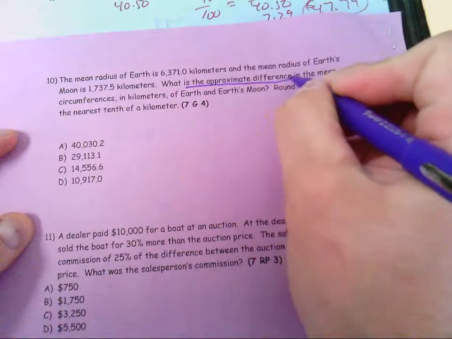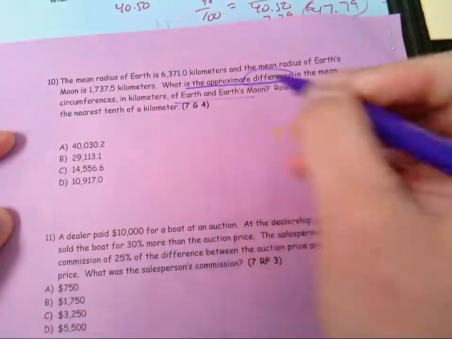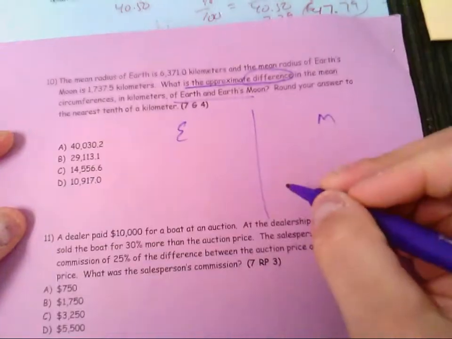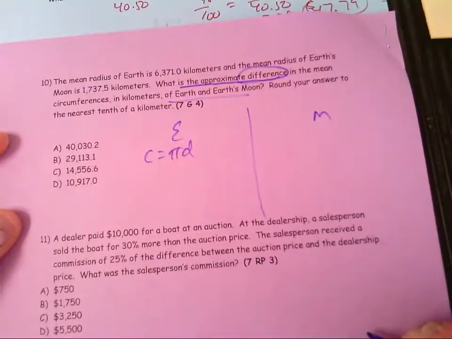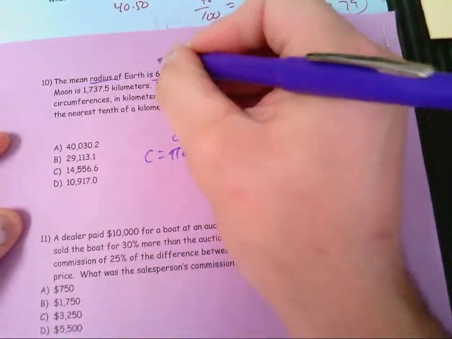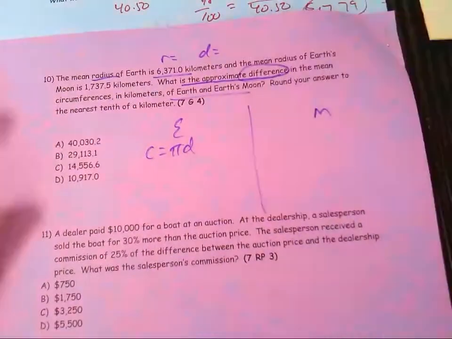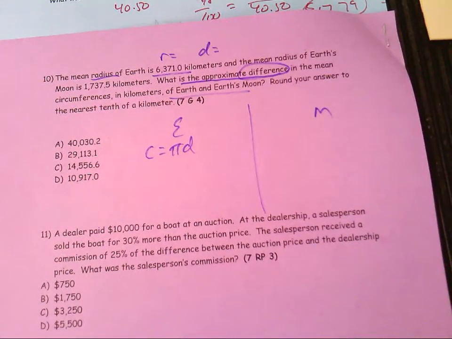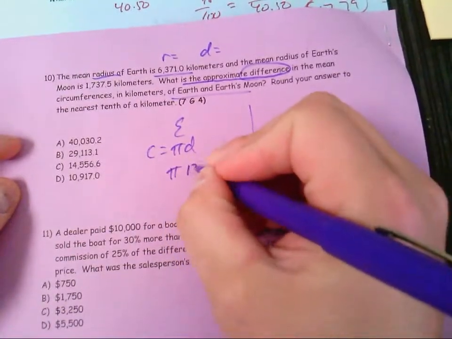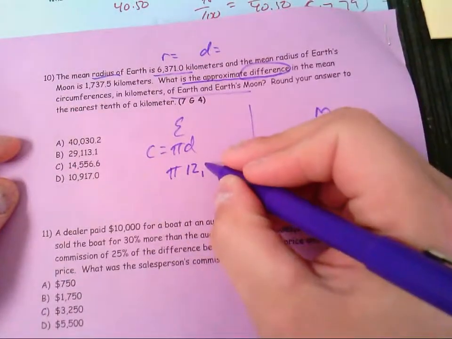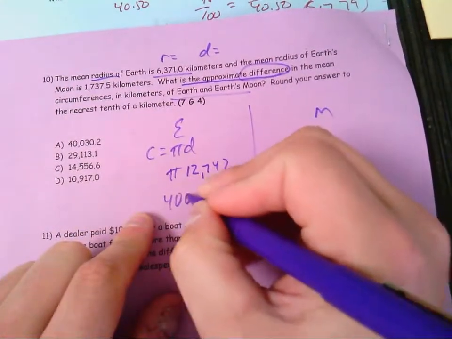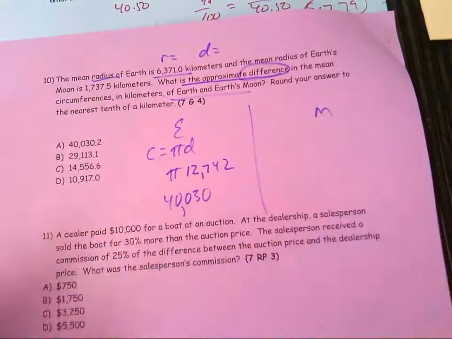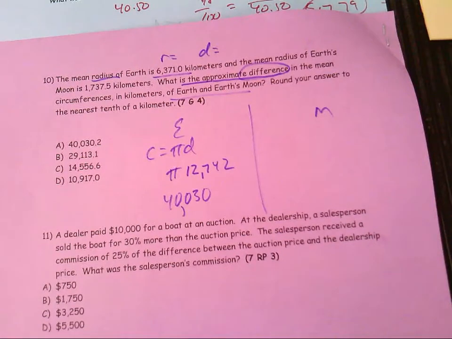What is the approximate difference, there's that word again, of the Earth and the Earth's moon? So Earth and moon, two different problems. Circumference, C is equal to pi d. That's the formula we're going to be using. The mean radius of the Earth is r, so we have to find the diameter. If you double this, it would be 12,742. So you have to multiply this by 2. Then you multiply that times pi, and you get about 40,030 kilometers around the Earth.